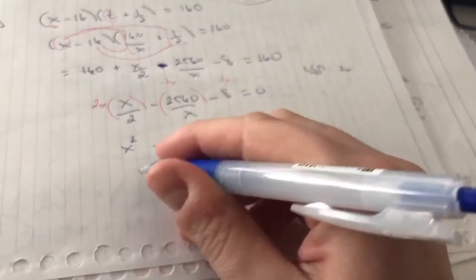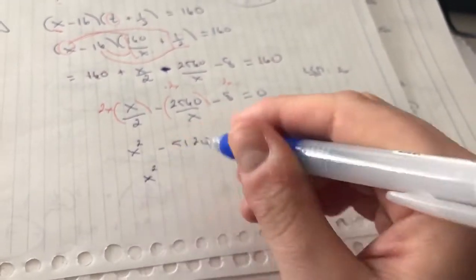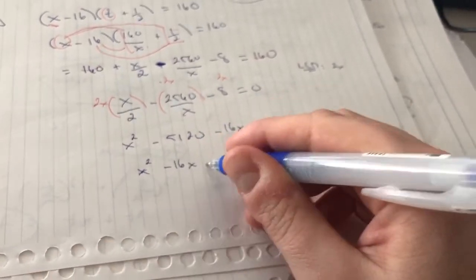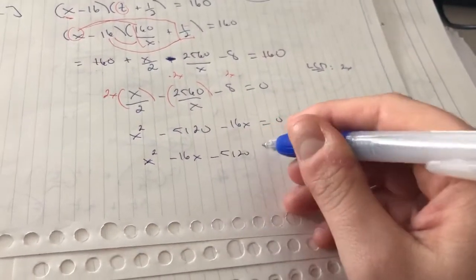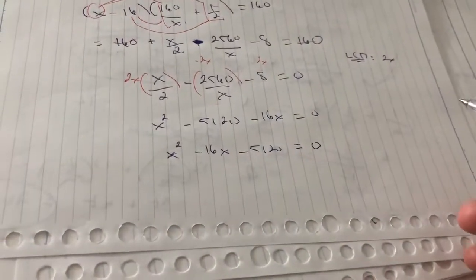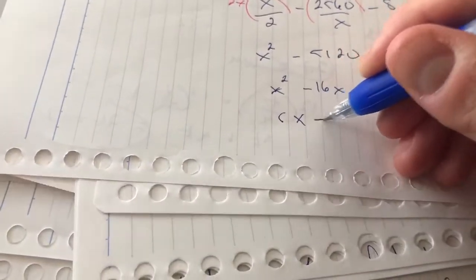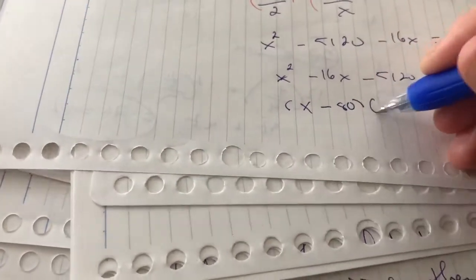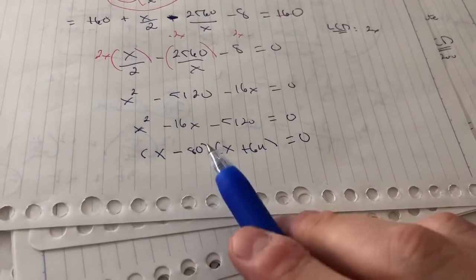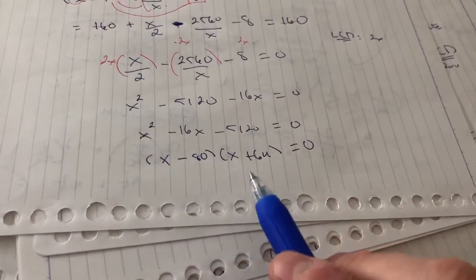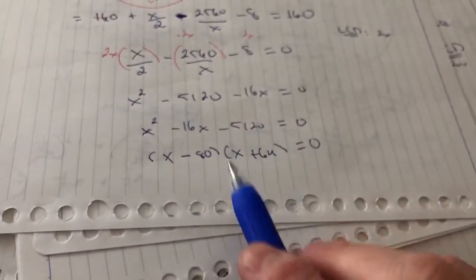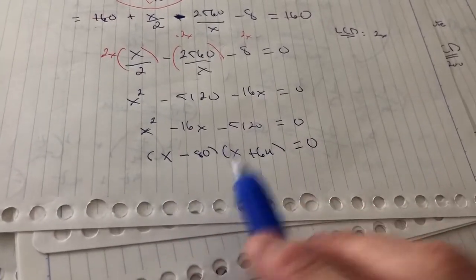And we can move this around. We can write this as x squared minus 16x minus 5,120 equal to 0. And this is actually something we can factor. We can factor this into x minus 80 times x plus 64 equal to 0, because they differ by negative 16.